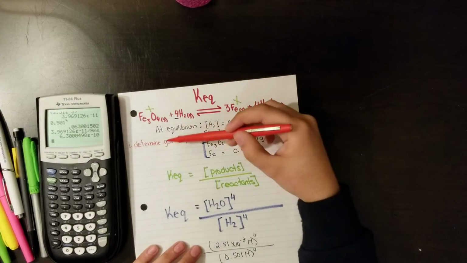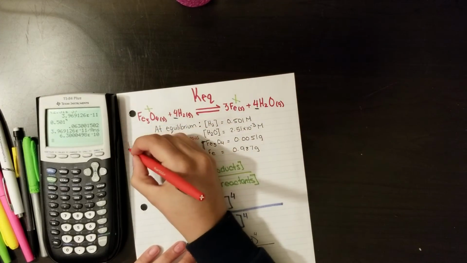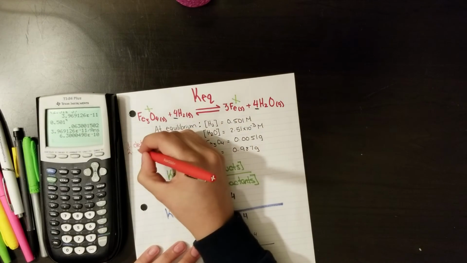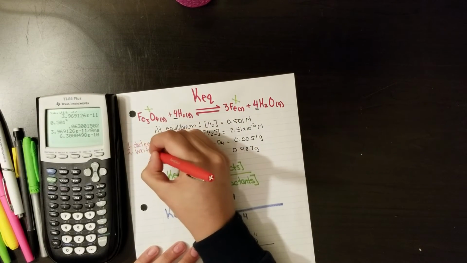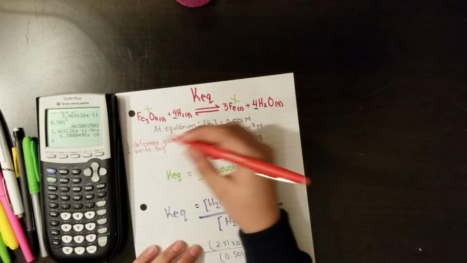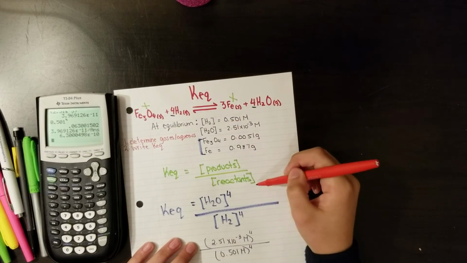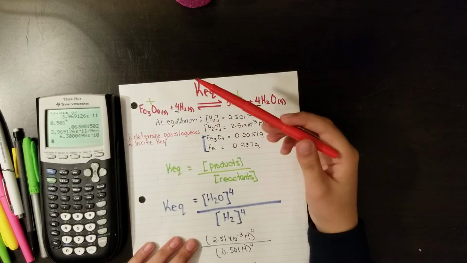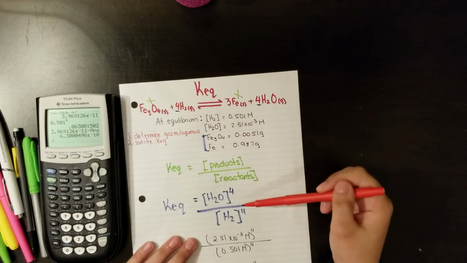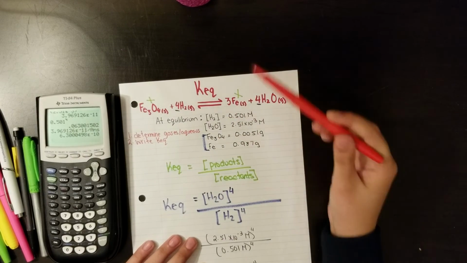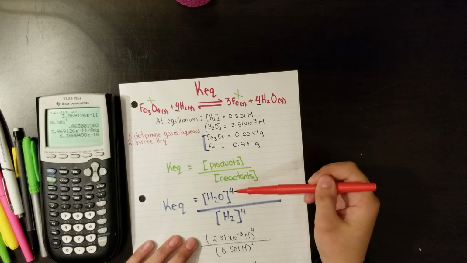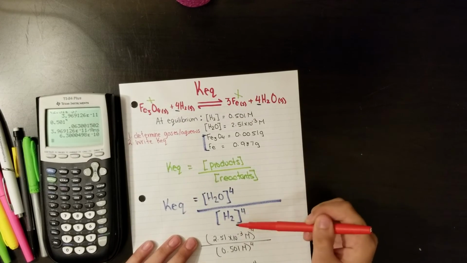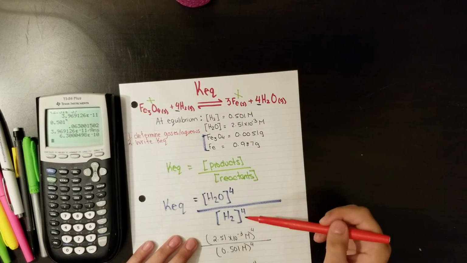Step 2, write your KEQ equation, so that's products and reactants. And then step number 3, write in what your products are, and their coefficients become exponents, divided by your reactants, and their coefficients become the exponents.